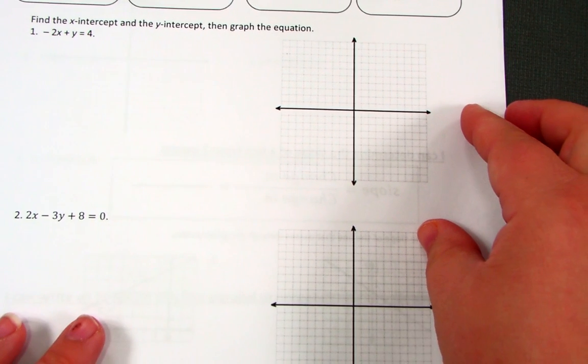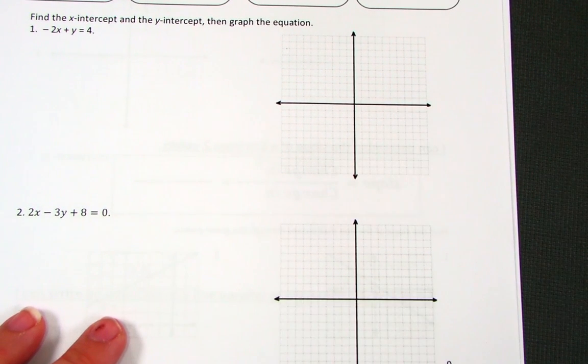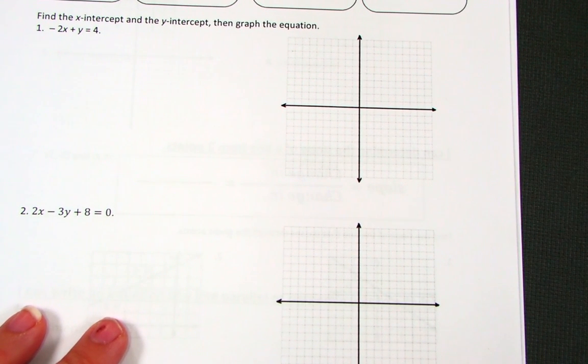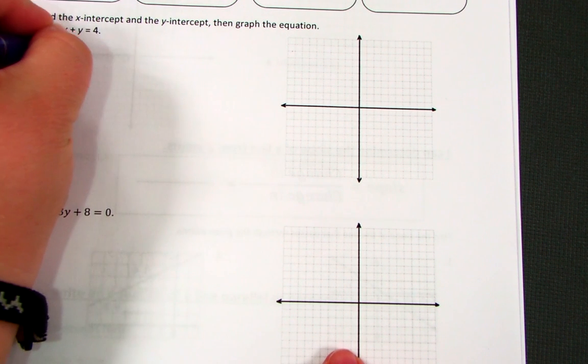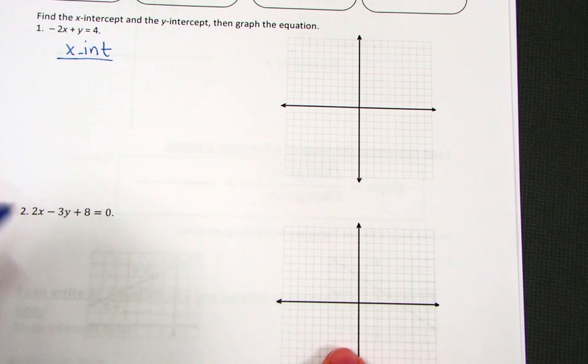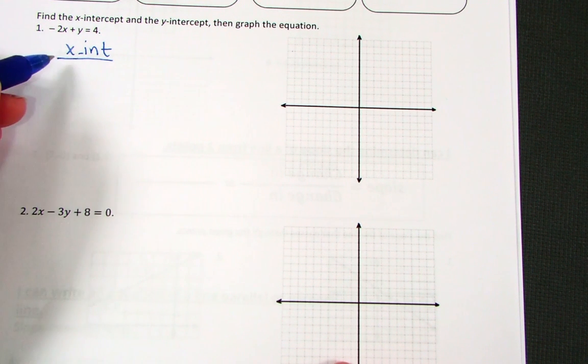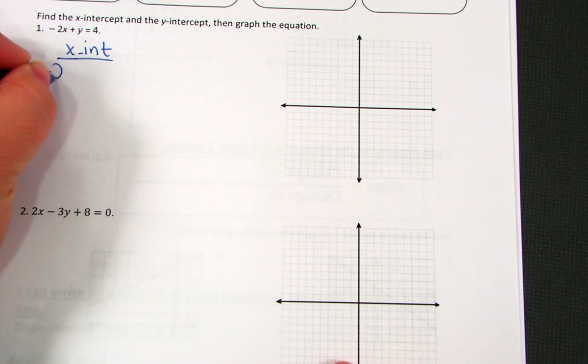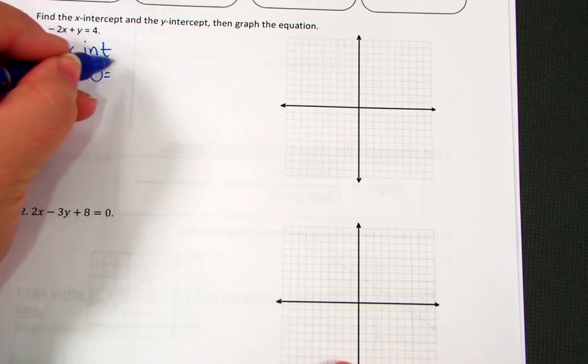But let's find the x and y-intercept, and then we're going to use that information to graph the equation. So to find the x-intercept, you will always plug in 0 for y. So whenever you're finding an intercept, you plug in 0 for the opposite variable that you're trying to find. In this case, I'm trying to find the x-intercept. So that means I have negative 2x plus, and I'm plugging 0 in for y.